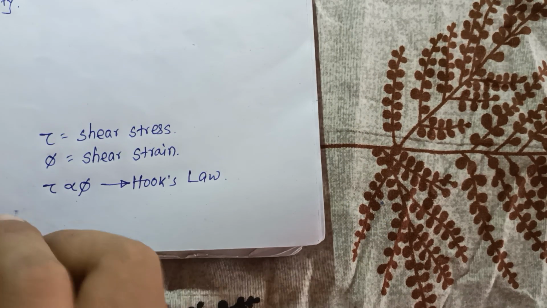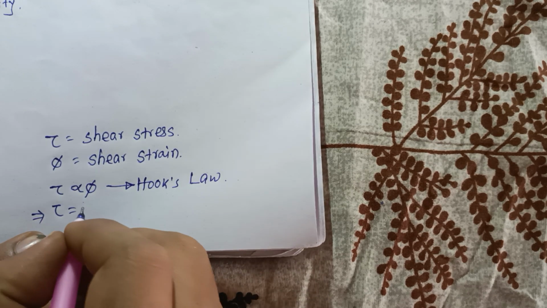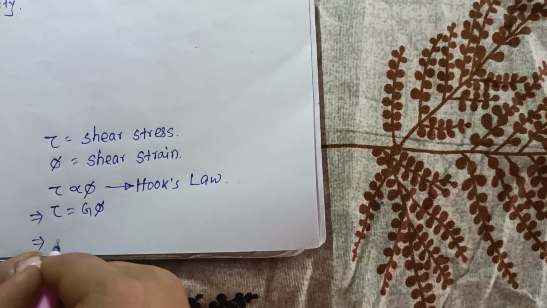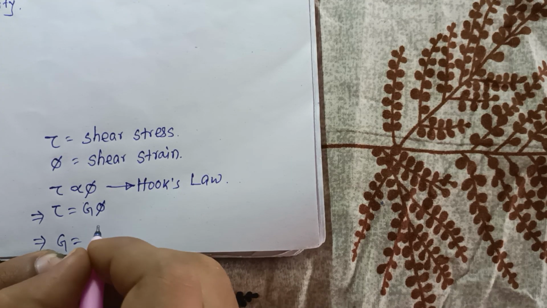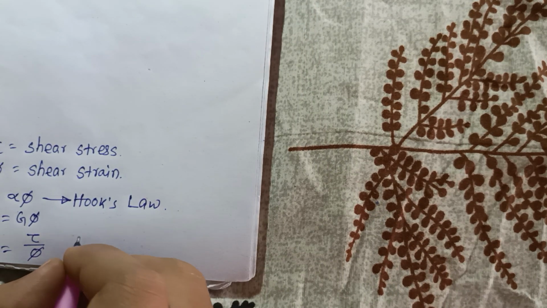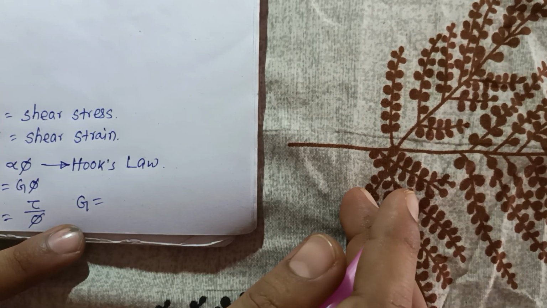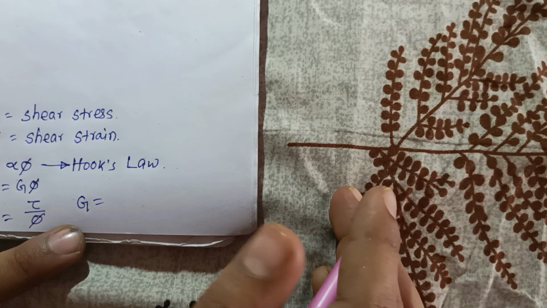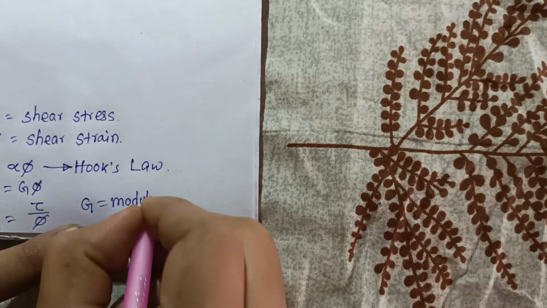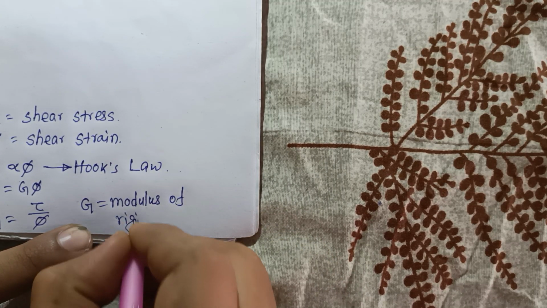So there will be a proportionality constant, tau is equal to G into phi. So from here G is equal to tau upon phi. So what is G here? G is the modulus of rigidity. Very very important. This is the modulus of rigidity.